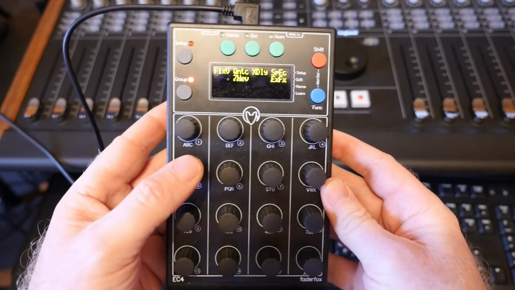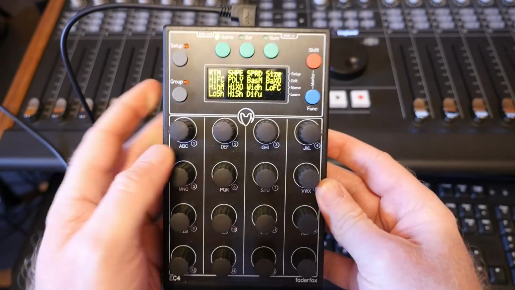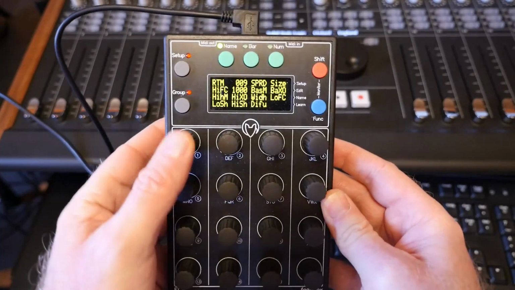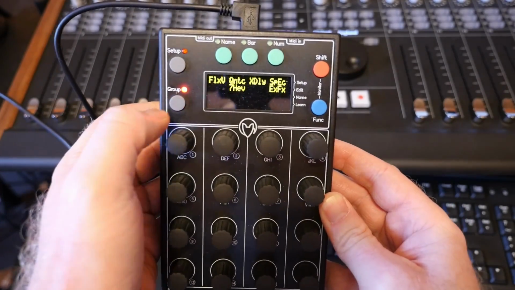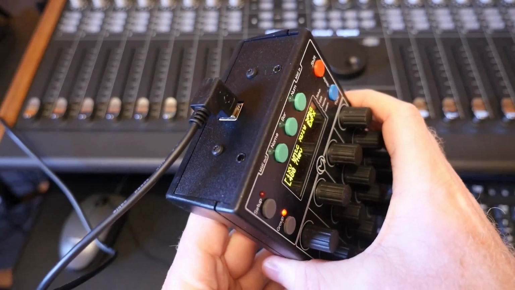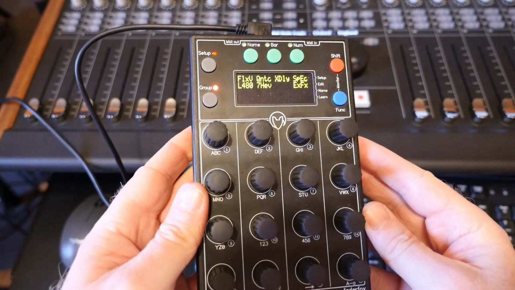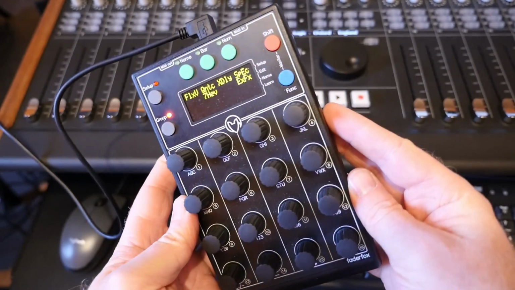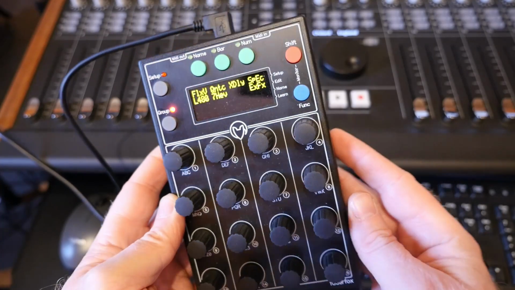And as you can see, it has 16 push rotary encoders and an OLED display for displaying names and values. This device is simply connected to the computer via USB and then appears as a standard MIDI device. It's programmed either via the internal menu or via a browser-based editor.